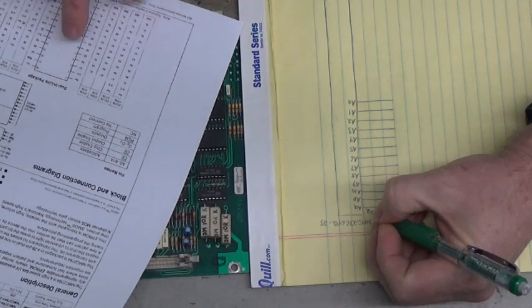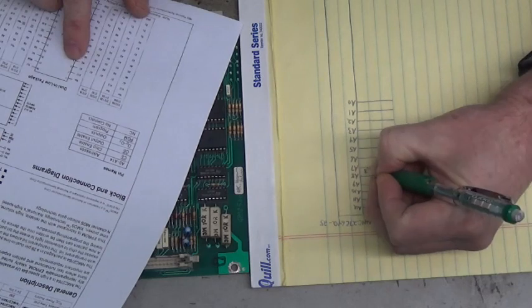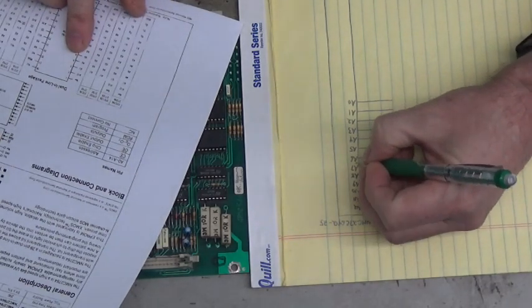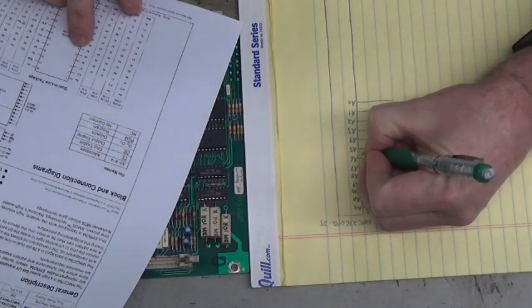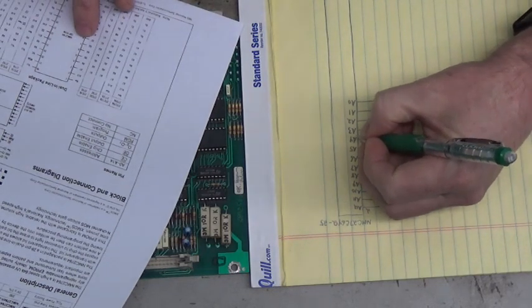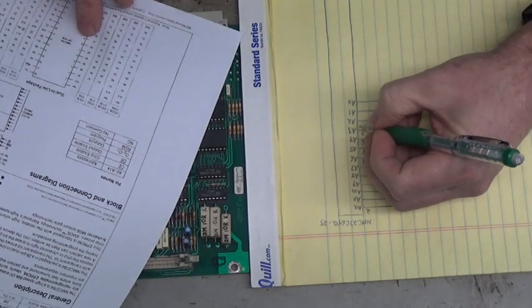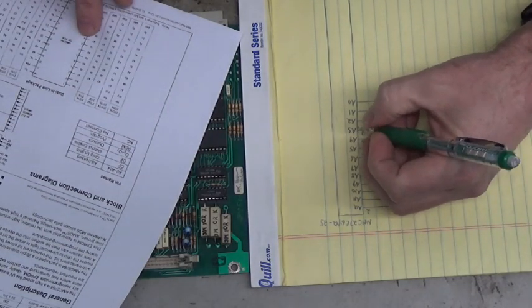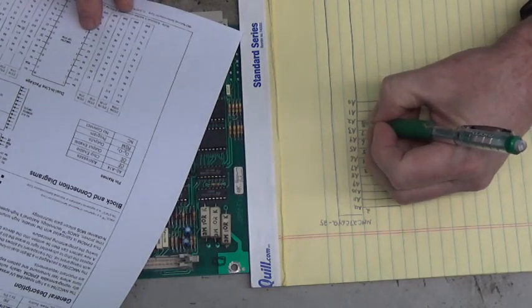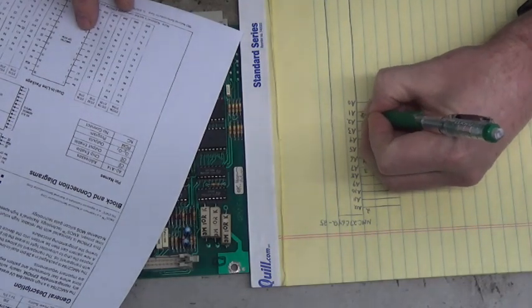A12 is on pin 2. There's A7 on pin 3. A6 on 4, A5 on pin 5, A4 on pin 6, A3 on pin 7, A2 is on pin 8, A1 is on pin 9.